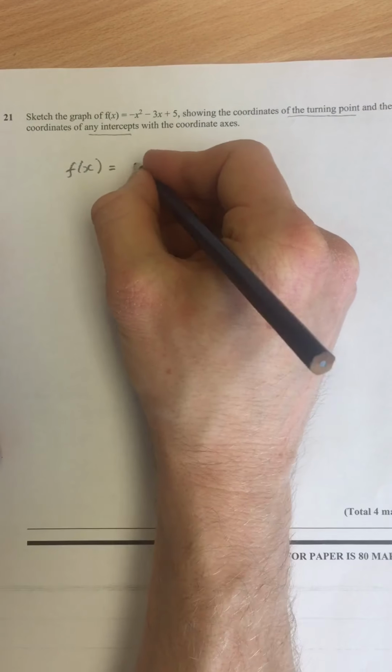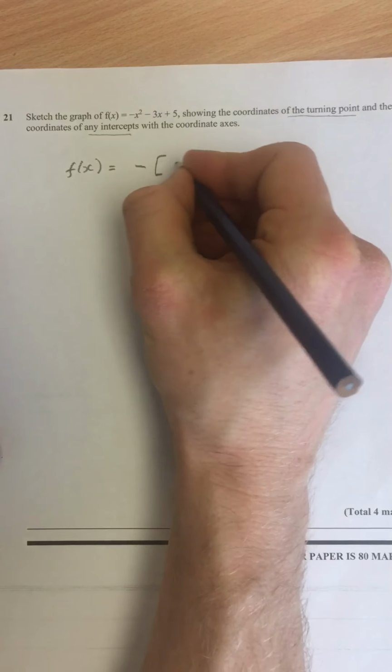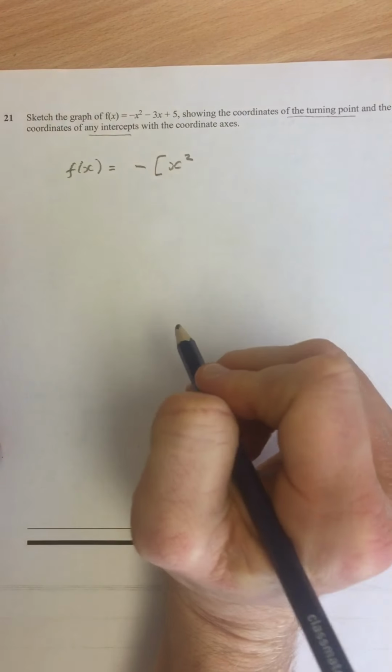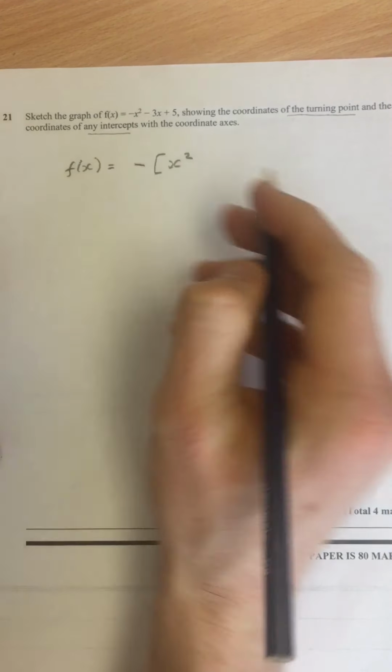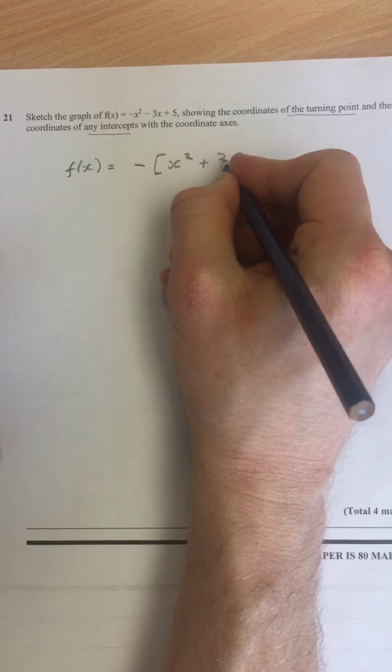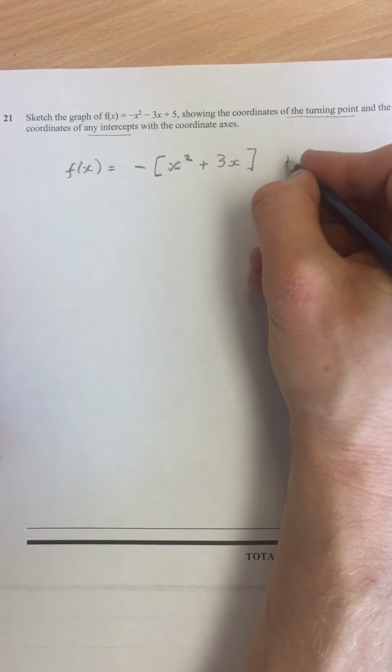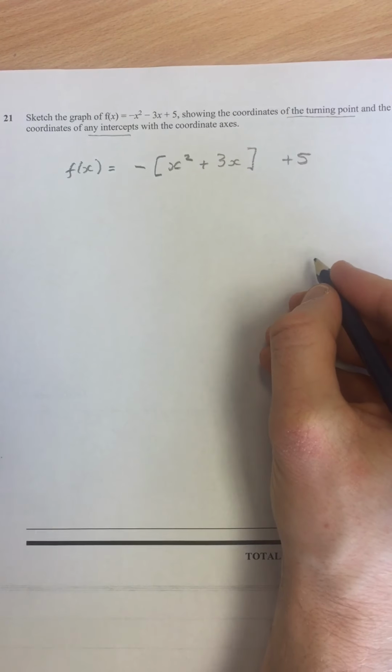So I'm going to factorise the minus outside with a big set of square brackets. So the x squared will now just be a positive x squared. The minus 3x will now be a plus 3x. And I'm not going to do anything with that 5, so let's just leave that over here for now. We'll worry about the 5 in a minute.